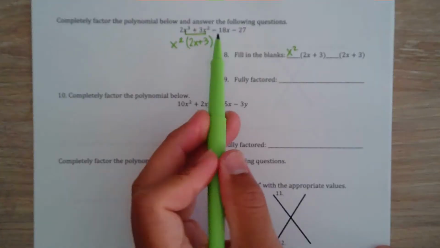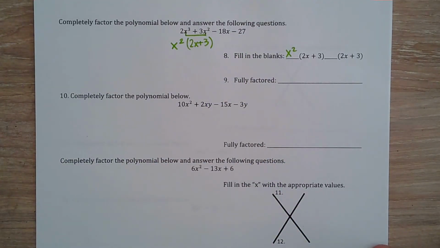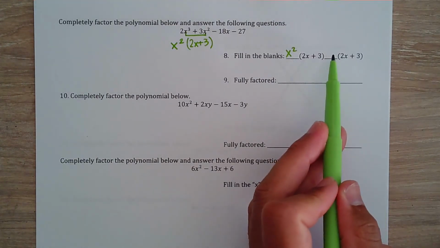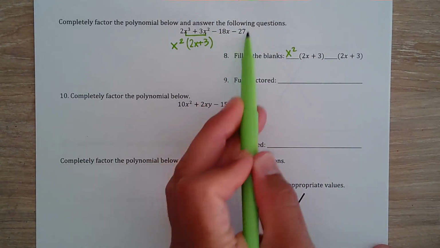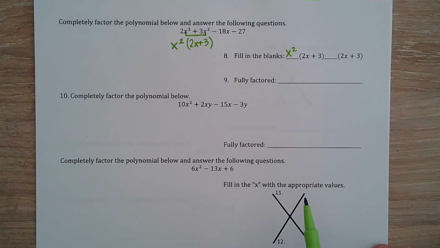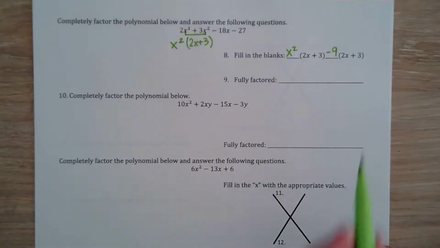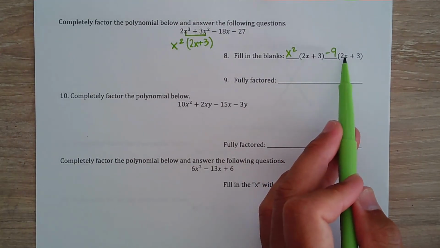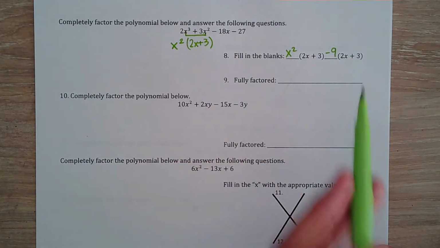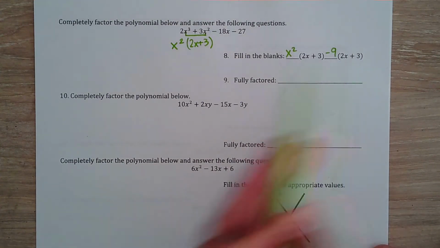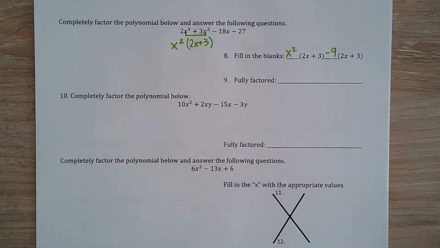And now we repeat the same thing with these two terms. We want to figure out what goes in this blank to get back to this negative 18x minus 27. Well, let's try to check negative 9. Does negative 9 times 2x give us negative 18x? Sure enough. And then does negative 9 times 3 give us negative 27? It definitely does.